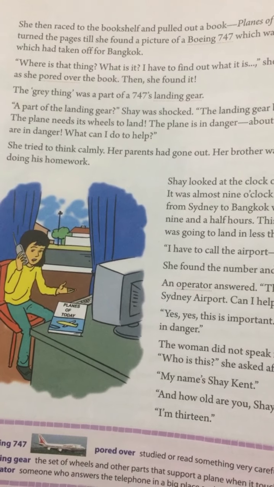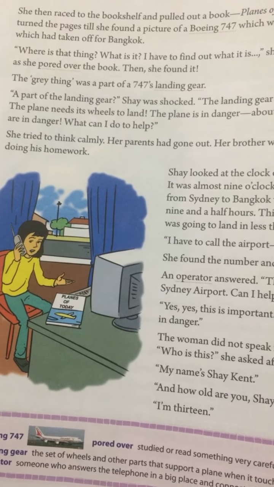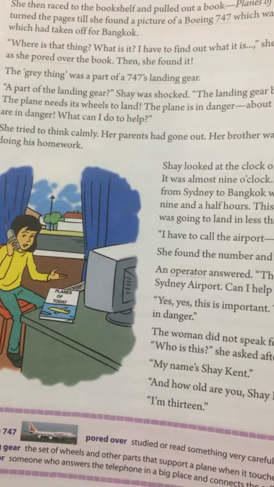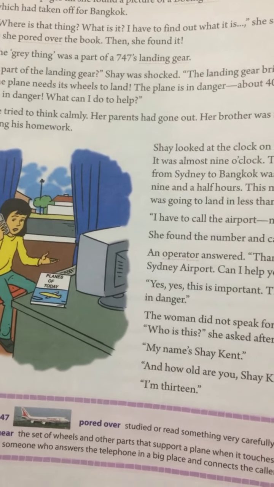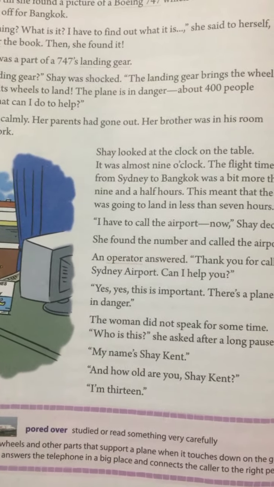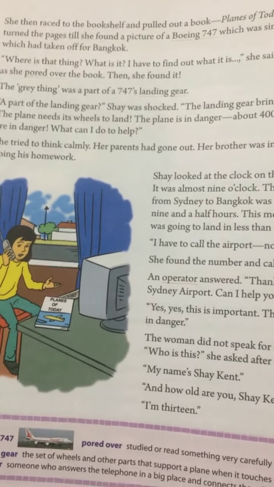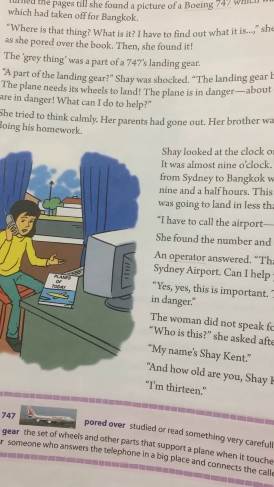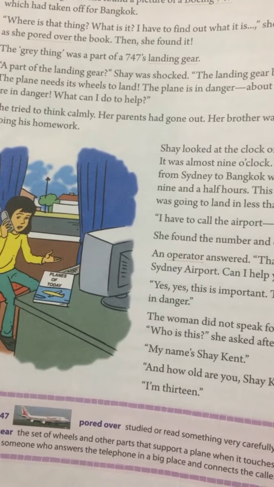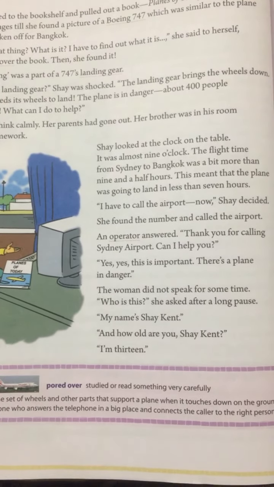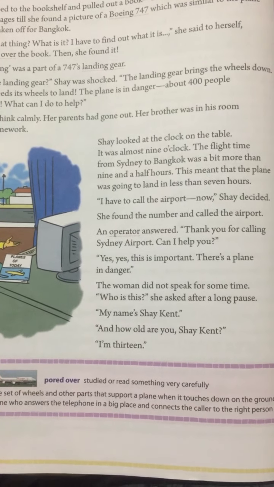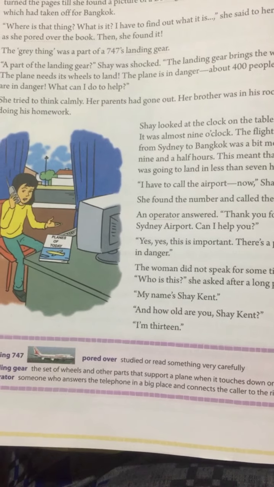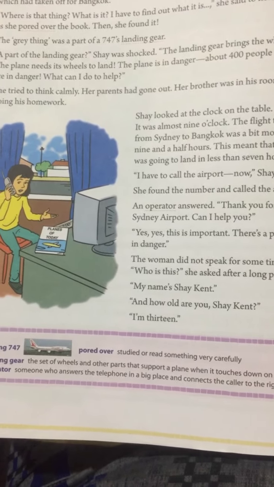About 400 people are in danger. What can I do to help? She was shocked to see it was a part of the landing gear. She knows that the landing gear brings the wheels down in a flight and the flight needs its wheels to land. Now she realized that the plane is in danger and about 400 people are in danger. She was thinking what she could do to help them.